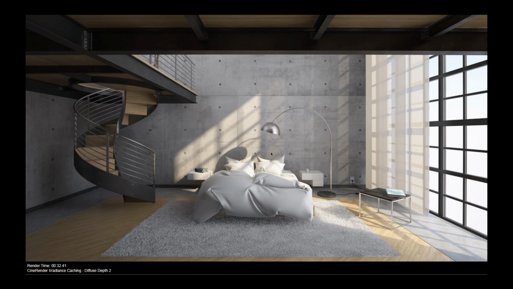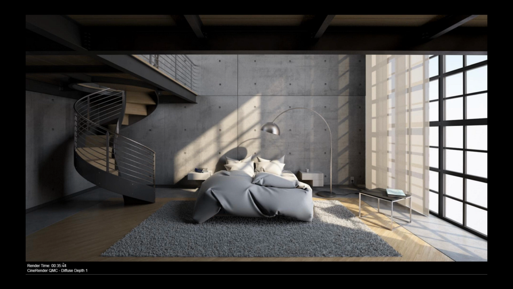There is one way of fixing that in Vectorworks, Allplan, or ArchiCAD. You can use a global illumination method called QMC rendering. But as you might have noticed, I had to decrease the diffuse depth, so the amount of times that light bounces, in order to match the render time of my previous scene file.